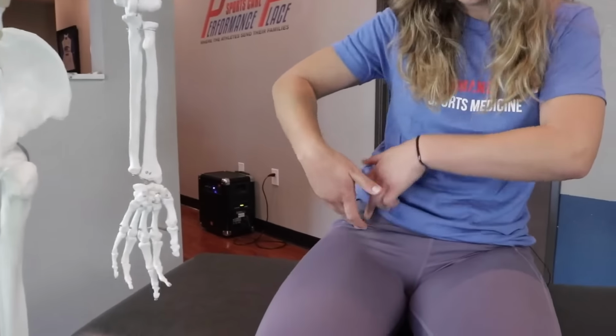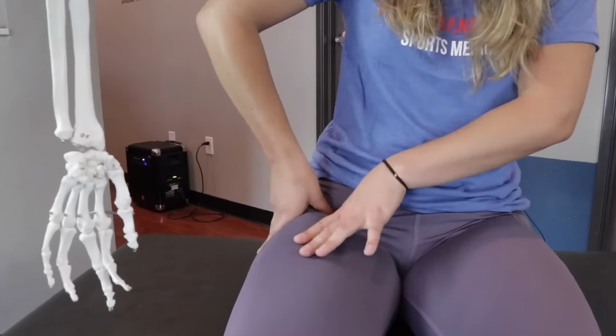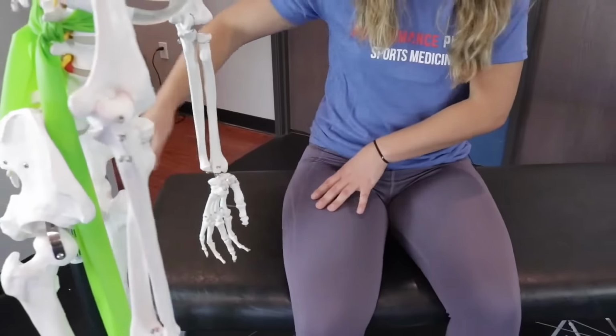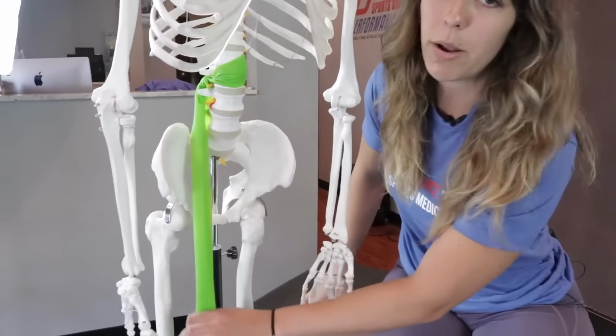But we're going to start with just the hip flexor. I'm going to show you exactly what we're talking about. So on me, the hip flexor itself is located right here in the front, okay? So as I push right here, you'll feel this muscle, and a lot of times people complain of pain in this specific area, okay? So I'm going to show you what that looks like on this skeleton model here. This green band is going to represent that muscle.